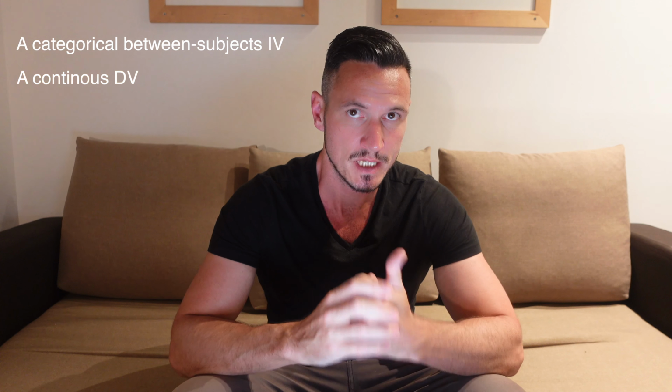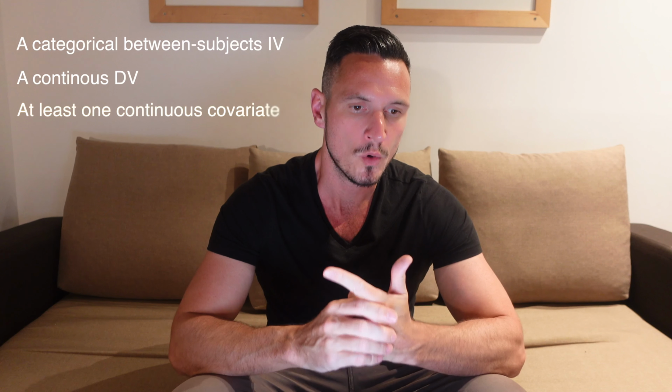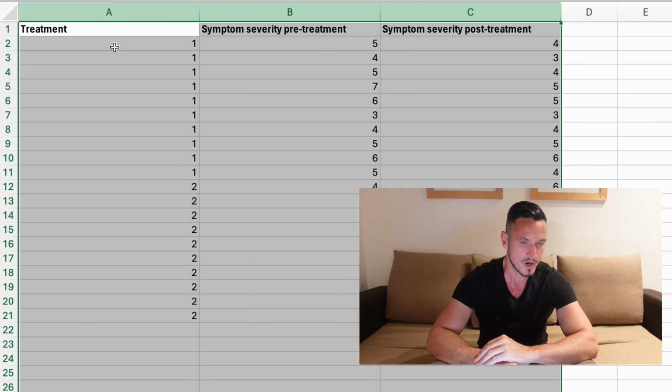So we're going to use a between participants one-way ANCOVA when we have a categorical between participants variable, or between subjects variable, and when we have a continuous dependent variable and one or more continuous covariates. So for this example, let's imagine that we have treatment as our independent variable.